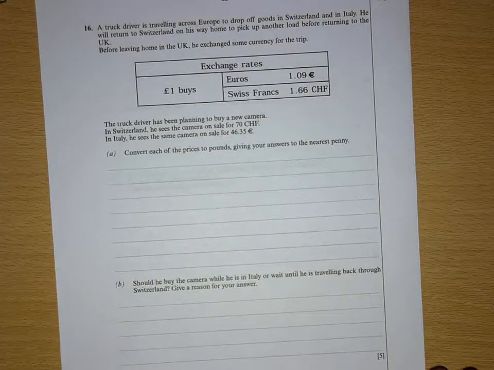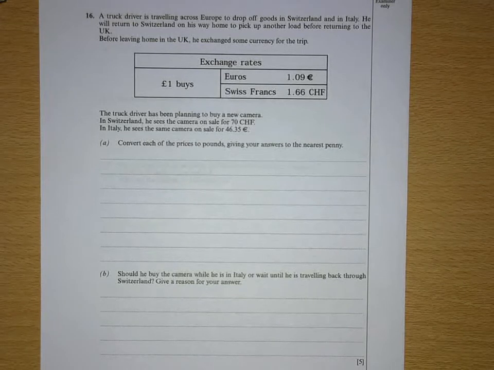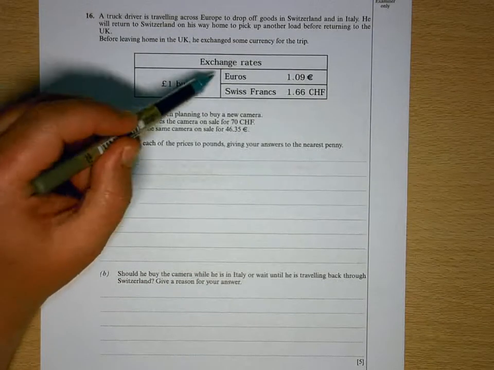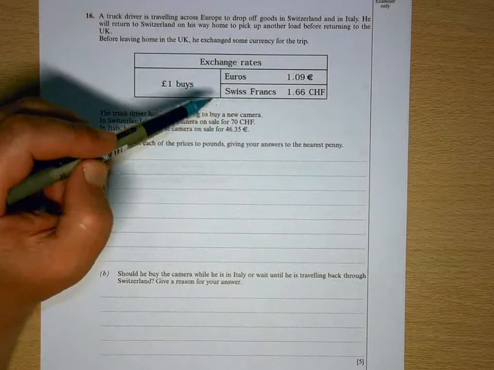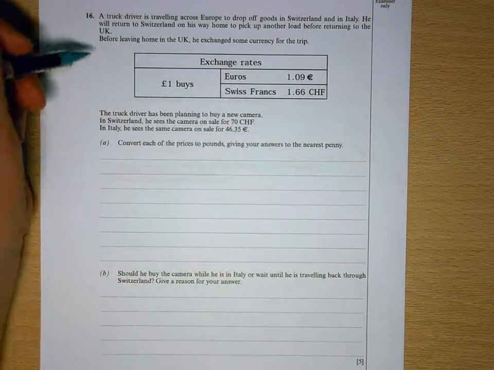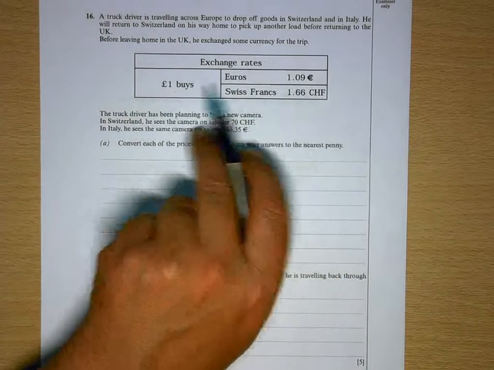Question 16 is an exchange rates question. A truck driver is travelling across Europe to drop off goods in Switzerland and in Italy. He will return to Switzerland on his way home to pick up another load before returning to the UK. Before leaving home in the UK, he exchanged some currency for the trip. So the exchange rates, £1 buys 109 euros and 166 Swiss francs. So for every pound you get 109 euros, so £2 you get 2 lots of that, and so on.